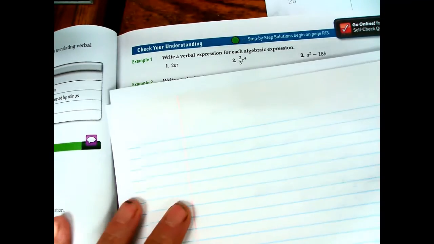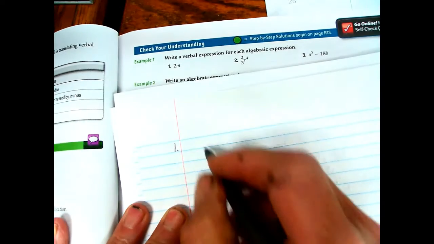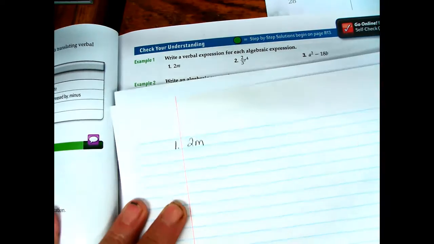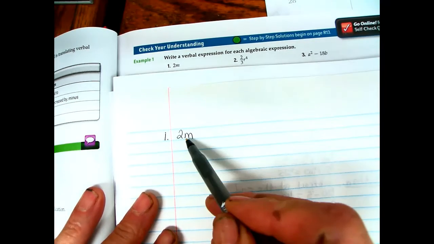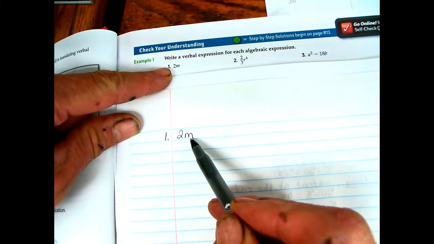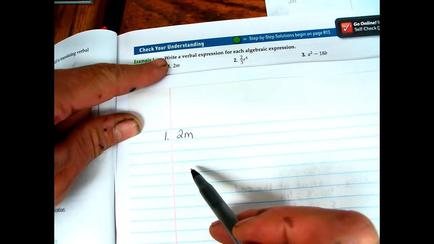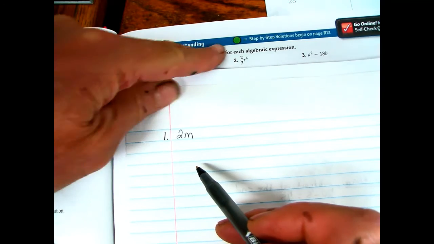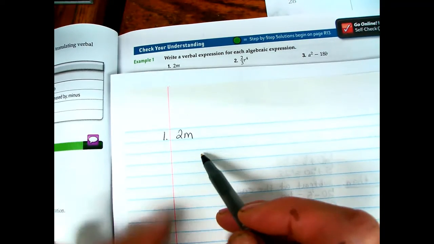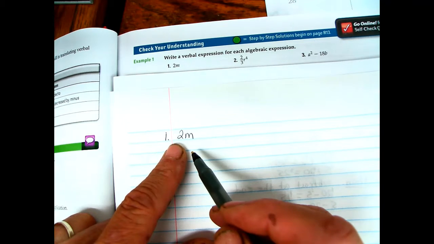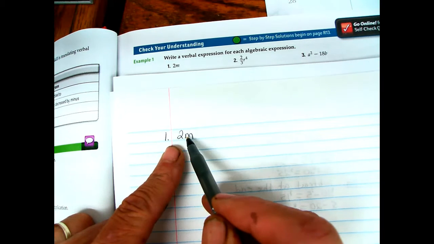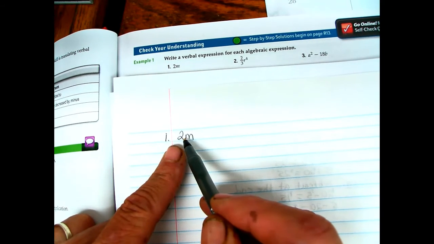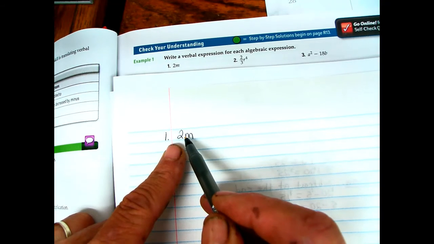Okay. Number 1. 2m. When you're doing algebra and you're given an exercise to do, you always start by writing down what the exercise is. 2m. The task is write a verbal expression for each algebraic expression. You're going to write this out using words just the way that you would read it. What is going on? Here's a 2 and an m. They're butted right up next to each other. That means they're being multiplied.